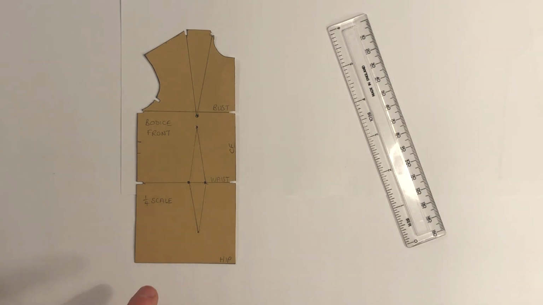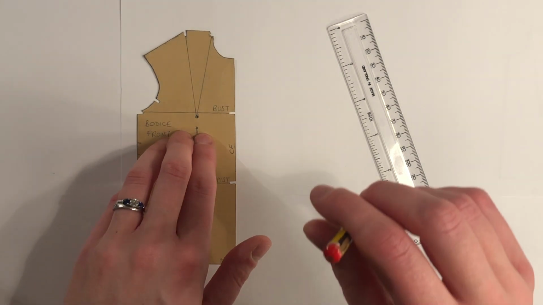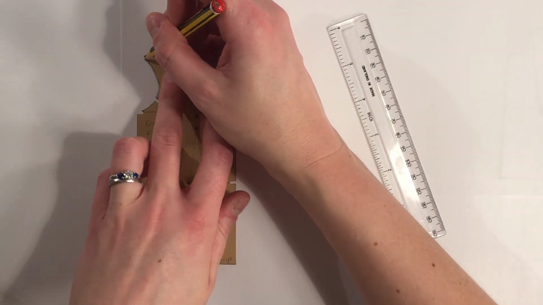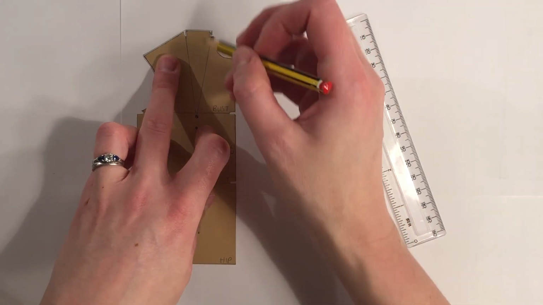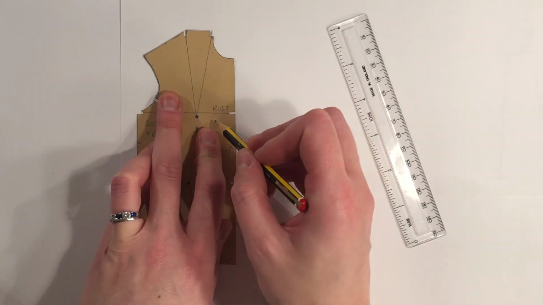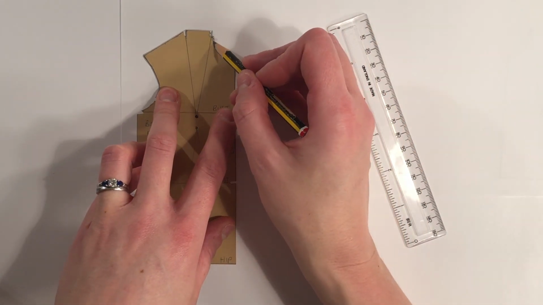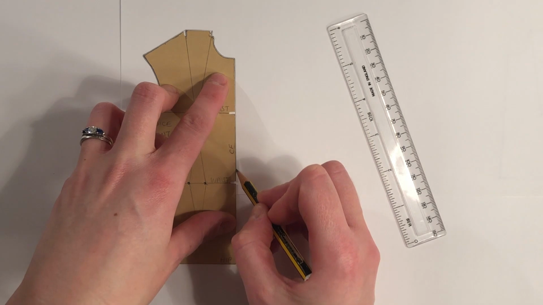I'm using my quarter scale block, but you can use your half scale if you would prefer, so you've got a bigger sample. So it doesn't really matter where you start, but the important thing is you want to mark the top of that bust dart there and the bust point here as well. And then just work your way around the block.